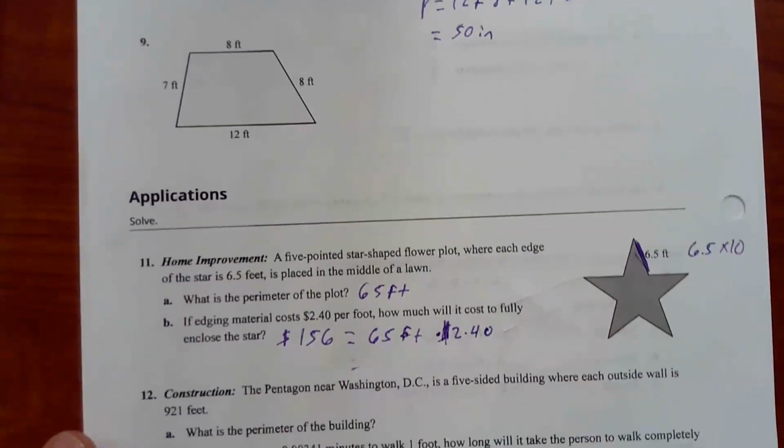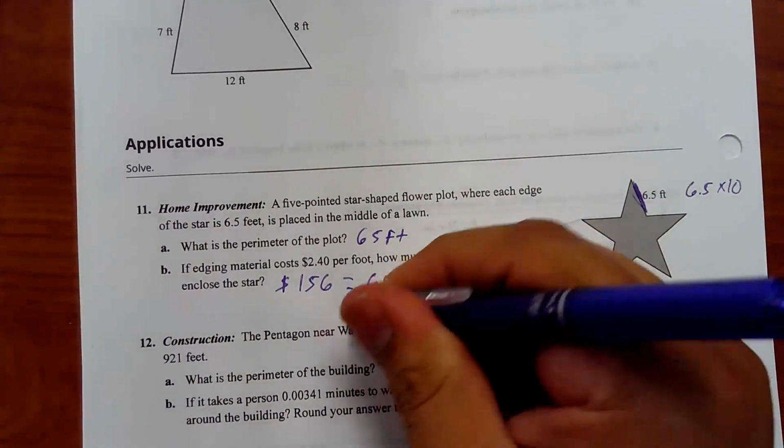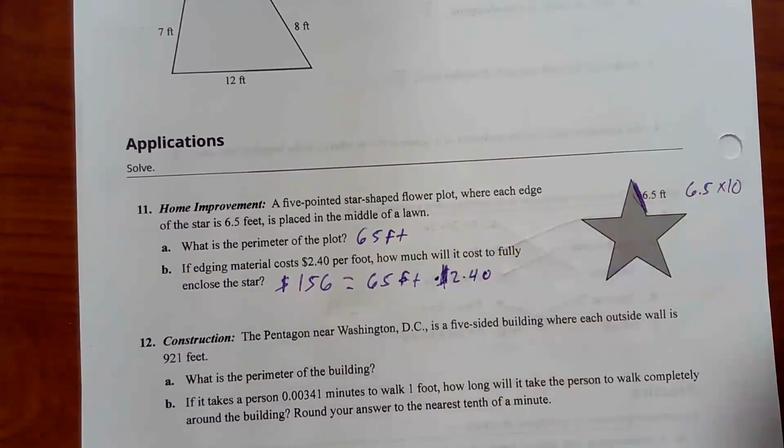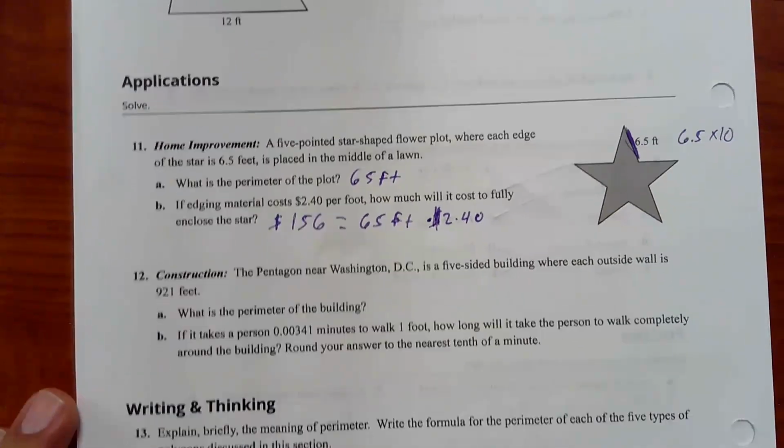Okay. Any question on 11? I'll let you do 12, 12A and B. Give us some time.